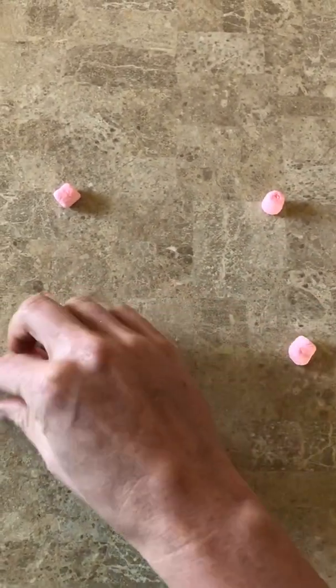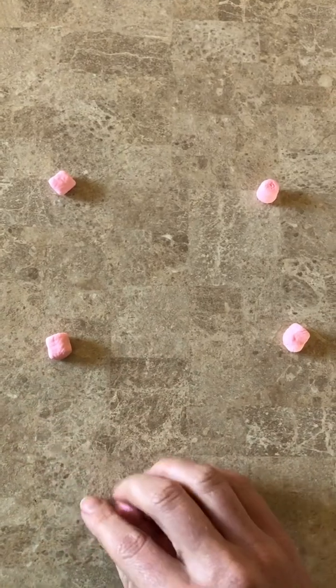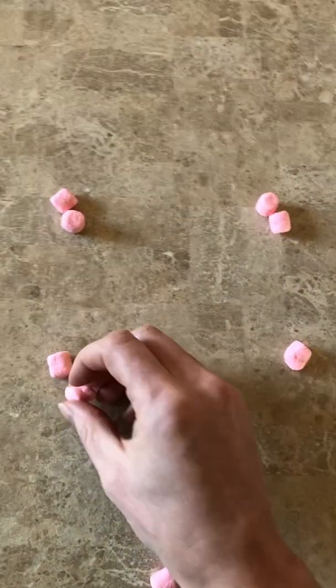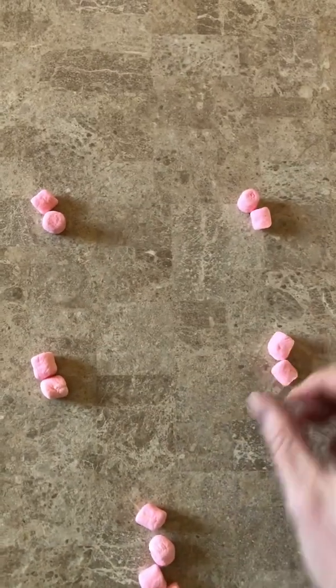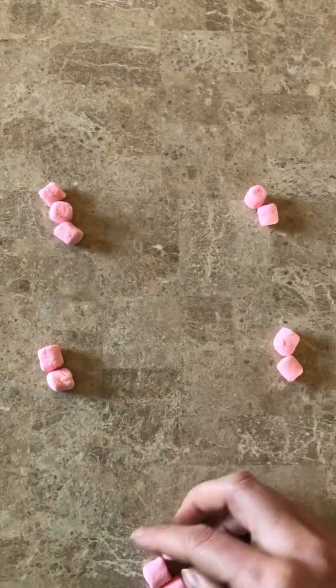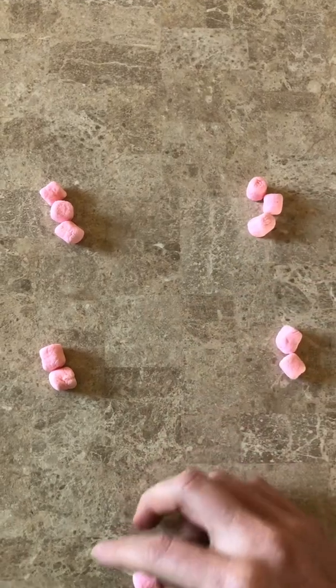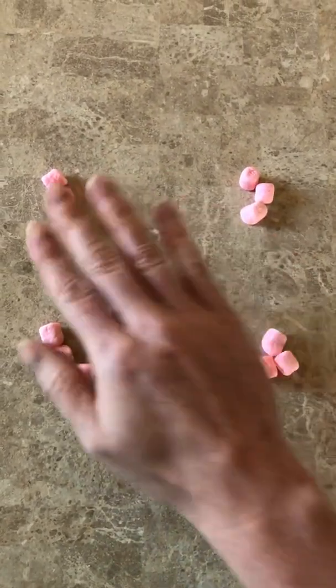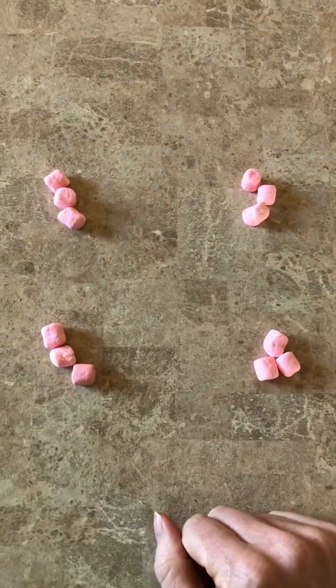There I have the start of my 4 groups, and then I just keep giving 1 to each group until I run out. So here I have 4 groups, and there's 3 in each group.